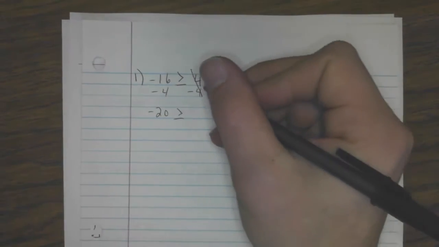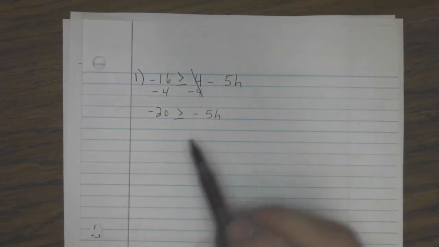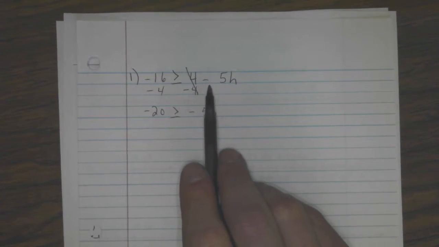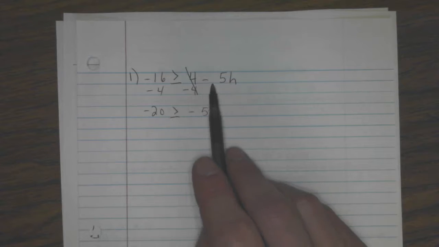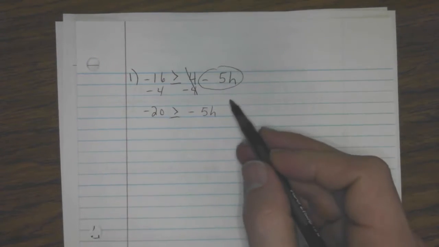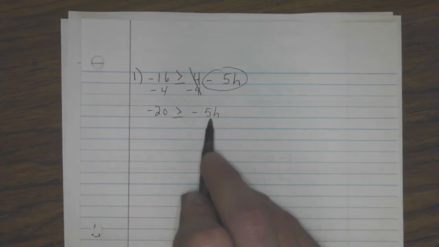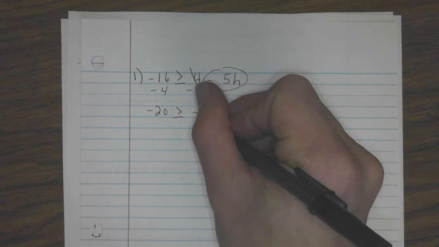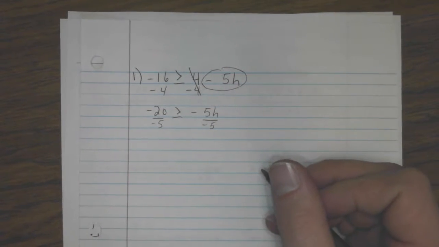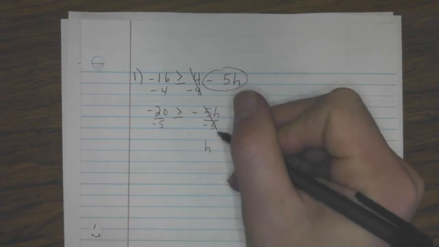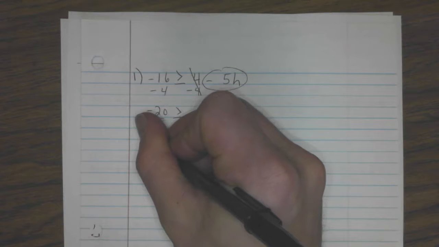So negative 20 is greater than or equal to negative 5h. Can't forget about that negative sign in front of the 5h. You might think this is a subtraction sign, but subtraction and negatives are the same thing. So you want to carry down this entire term here, negative 5h. The h is being multiplied by negative 5, so we want to undo that operation. The opposite of multiply is divide. So we're going to divide by that negative 5 on both sides. Cancel out here, so we get h. On the left side, I get negative 20 divided by negative 5, which is positive 4.